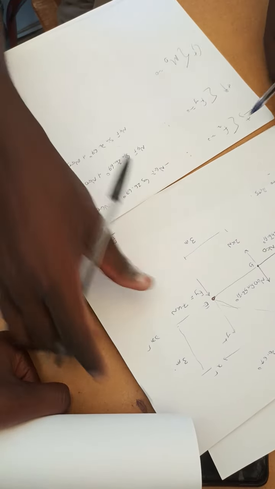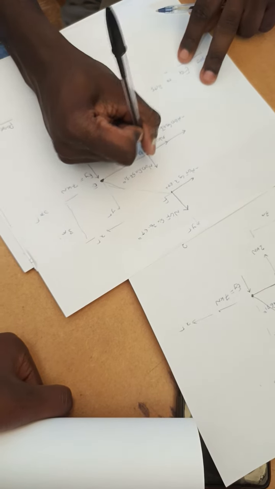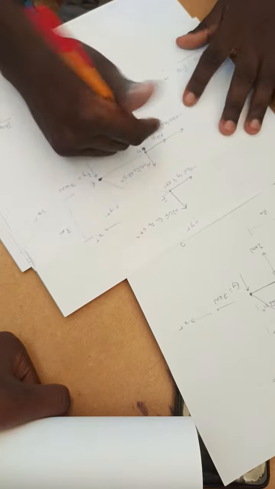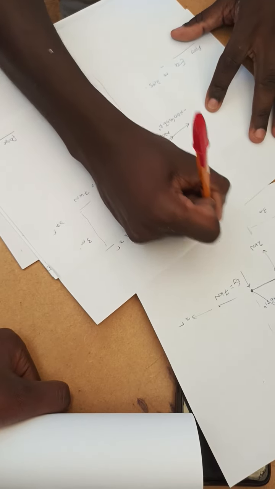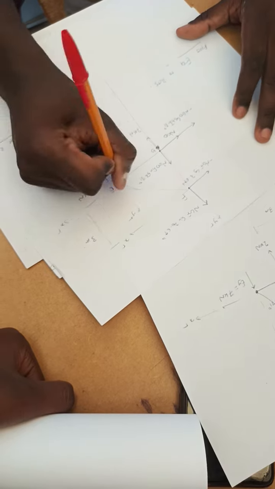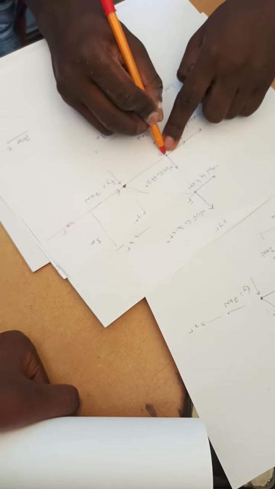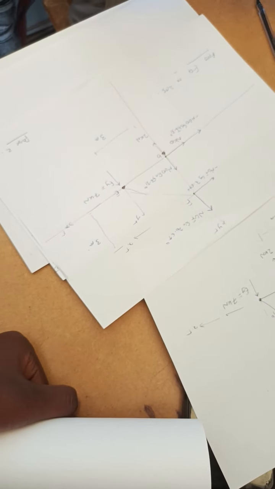So we said for the sum of moments, what do we do? If we choose this as our pivot, right? So that's our pivot. We said what you do is just draw straight lines that pass through your point of action. So it will be straight like that, and then you draw straight like that. So meaning anything that's acting on this point does not have a moment because it does not have a distance.